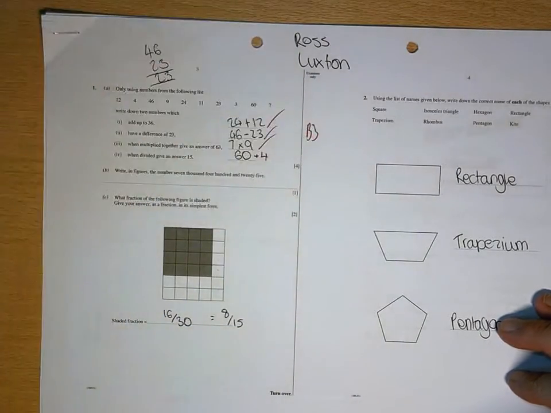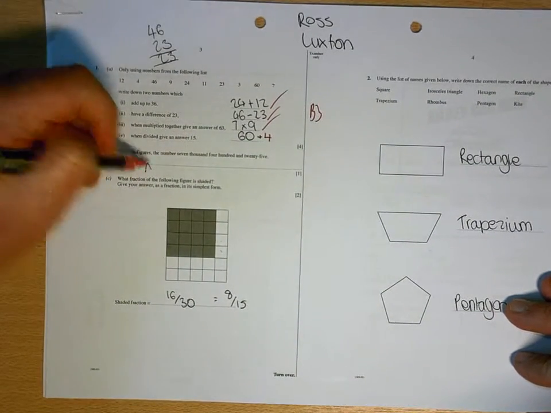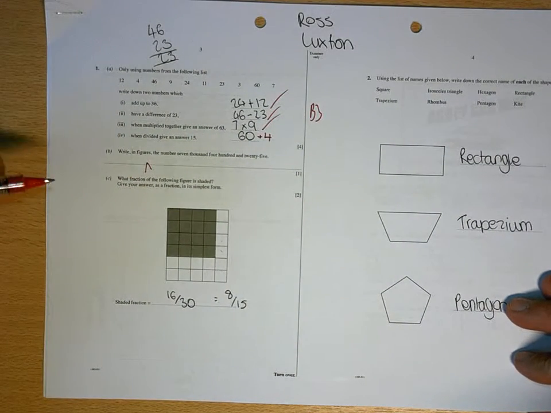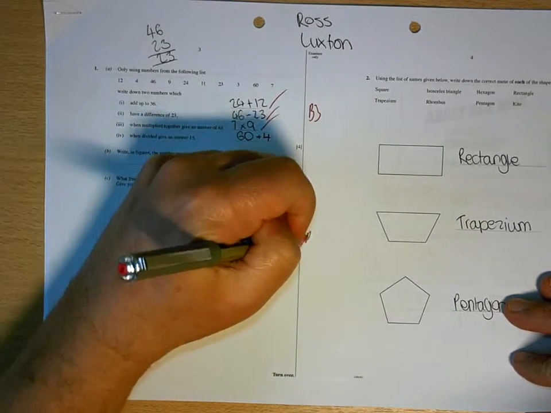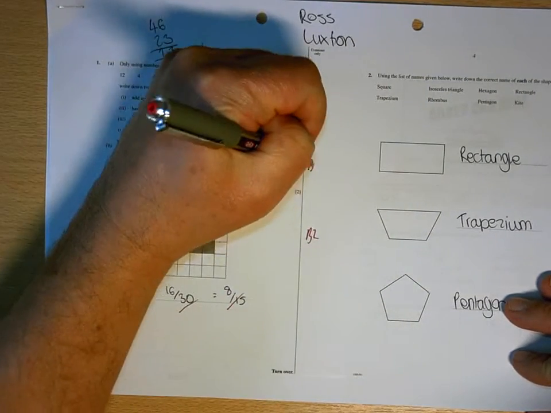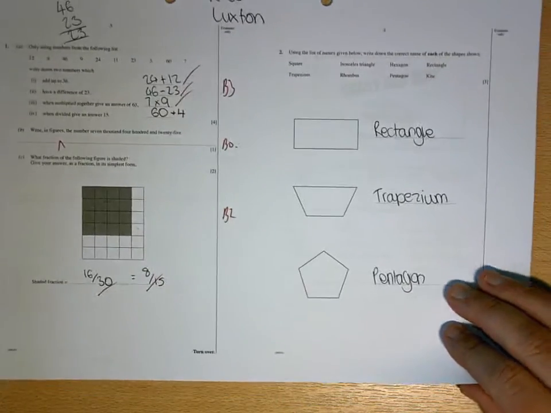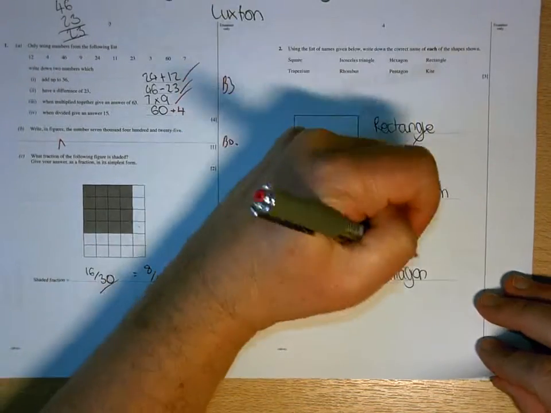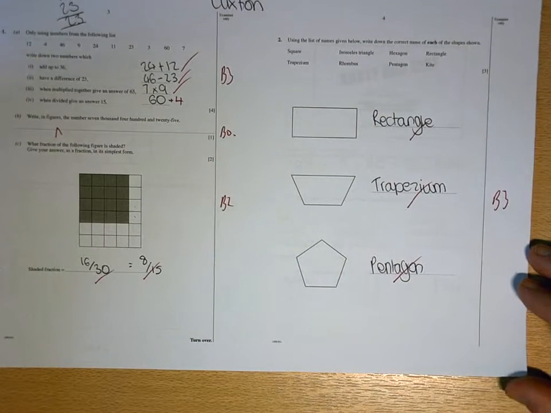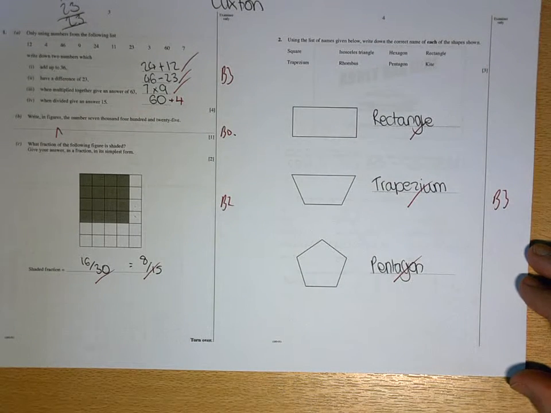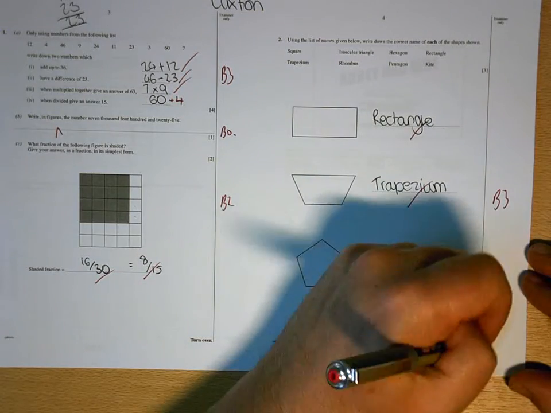So you're only going to get 3 marks there. You should be able to answer that. And well done, you got both parts of that, so that's good. This one, rectangle, trapezium, pentagon, all correct. So total for the first page is 8.